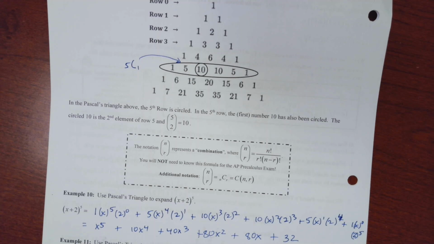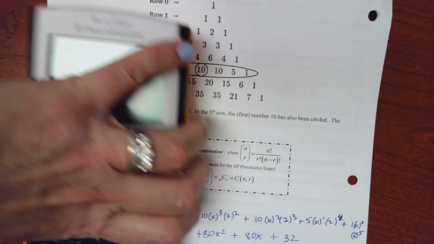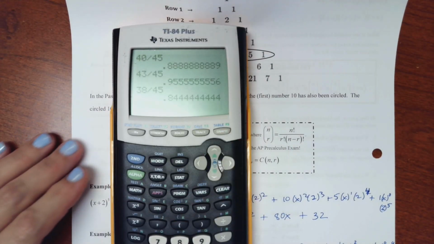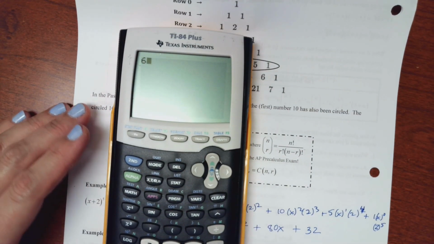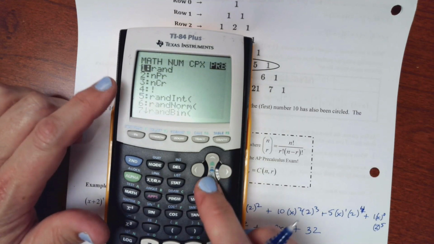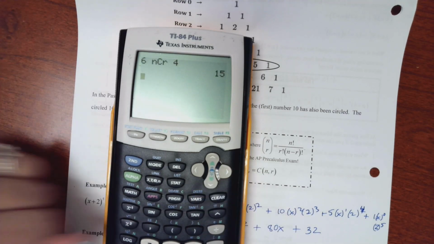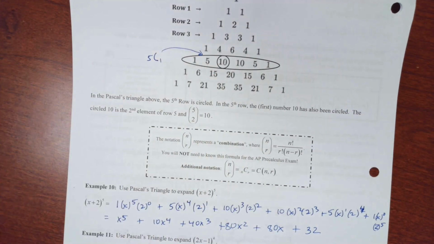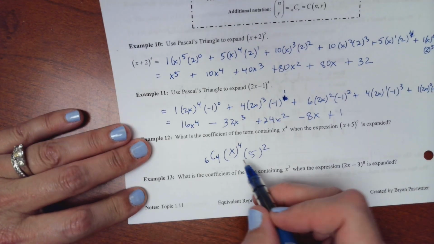All right, so let's see. On your calculator, 6 choose 4, I'm going to say. All right, so remember, you press a 6, math button, go over to probability, go down to number 3, and put a 4. There it is, 15. And 6 choose 2 is also 15, doesn't matter. So I'm always personally just going to put this one here.